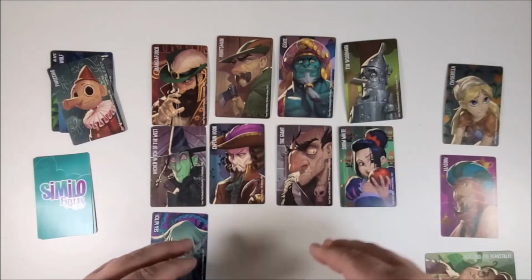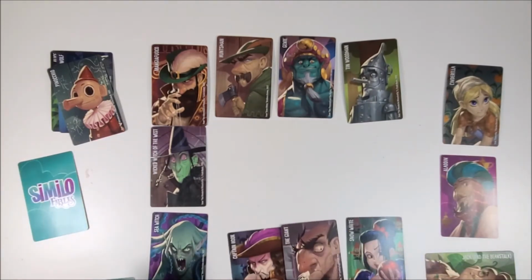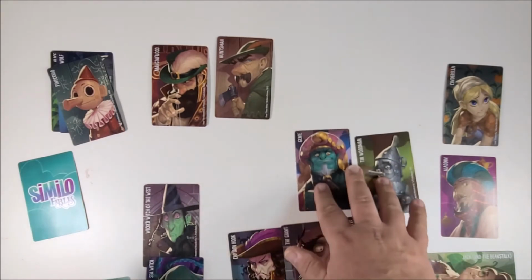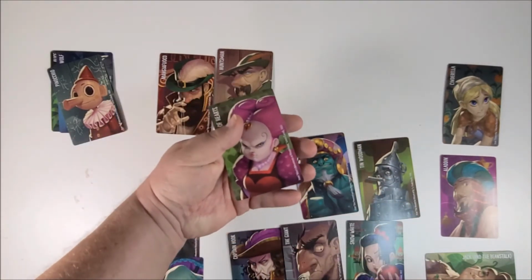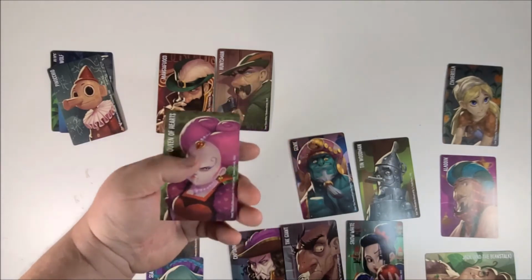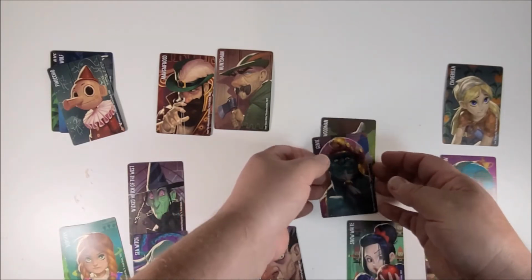So you keep going like that. In this one, they have to discard 4. So if they discard these 3 and then they discard these 4, then they would be down to 2 cards for the last one, the Evil Queen, and then they have to make a decision from there. And that's really how this game goes.